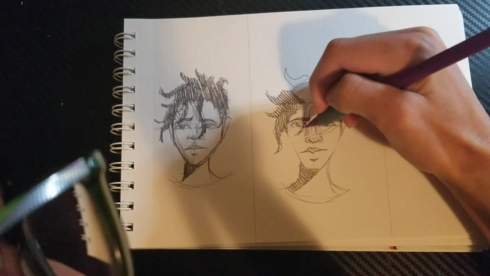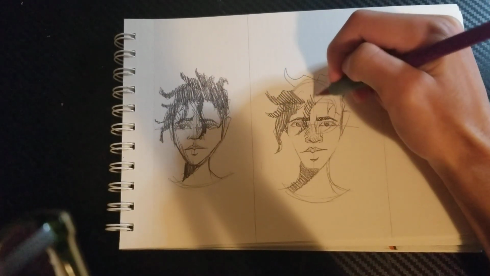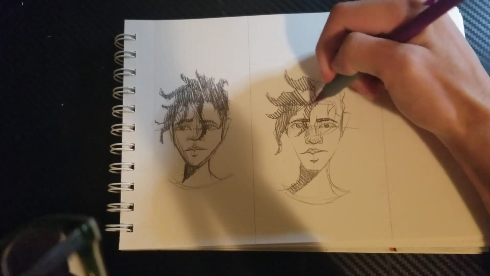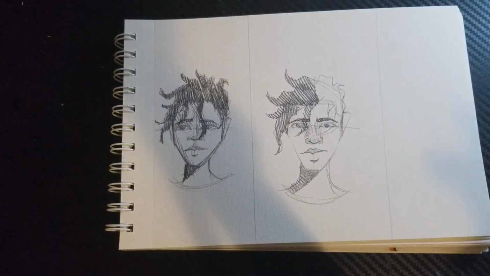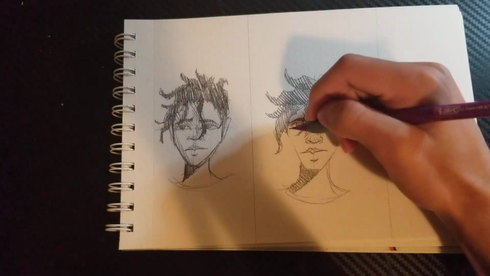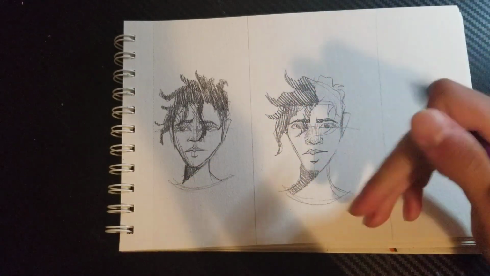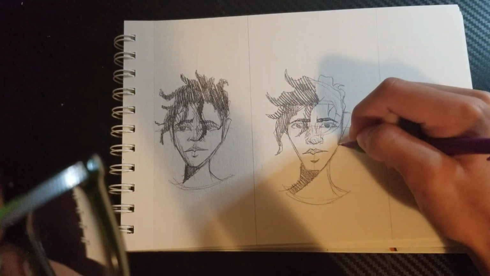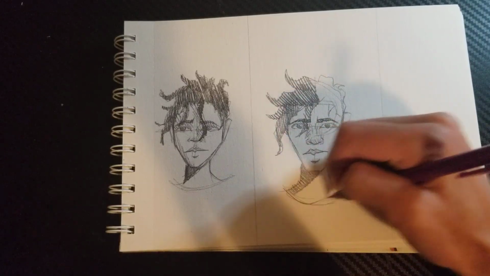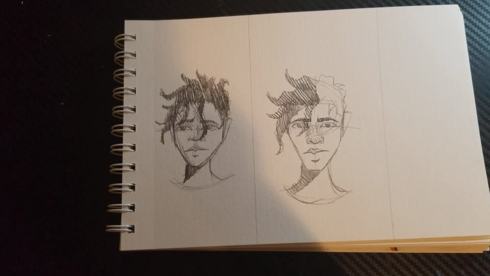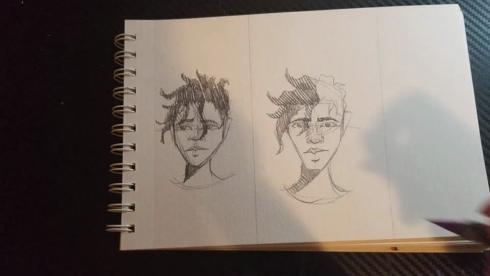So I'm just gonna carve this in. And same thing for line thickness too. I'm gonna keep this a little bit thin. So when I think of tall people or characters, I think their lines are a little bit more thin, I guess.